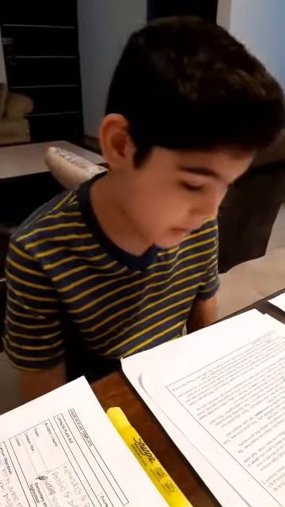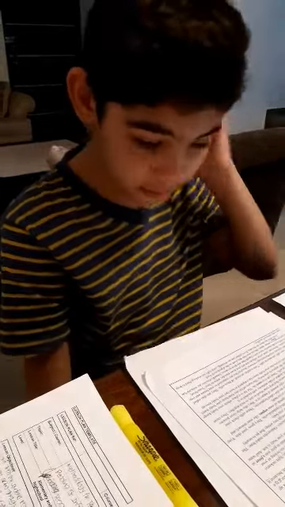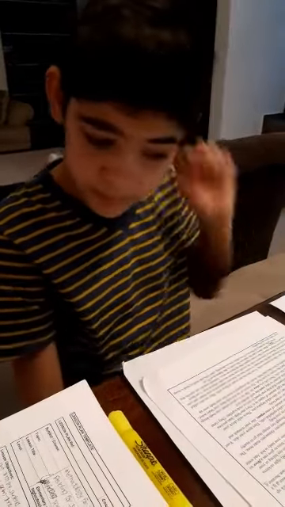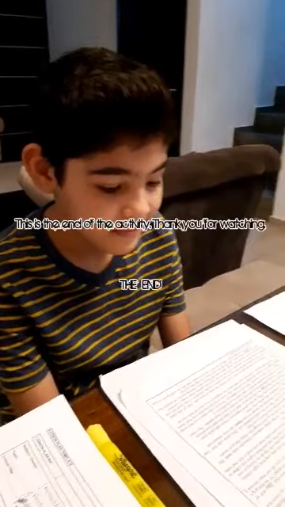Red blood cells. What is that? Los glóbulos rojos. Very good. And what else? But did you learn something? ¿Aprendiste algo? Yes. About the cells. Okay, very good.